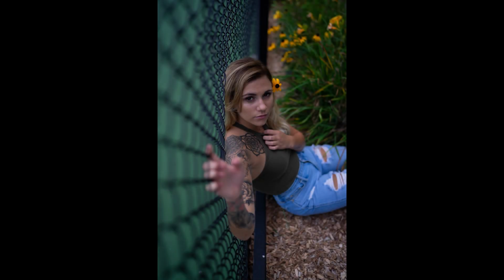Today I will try to turn this portrait to a faded desaturated look using only the free features in Lightroom app and Snapseed.